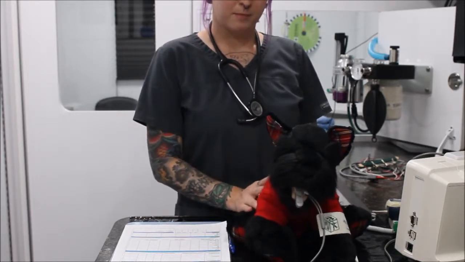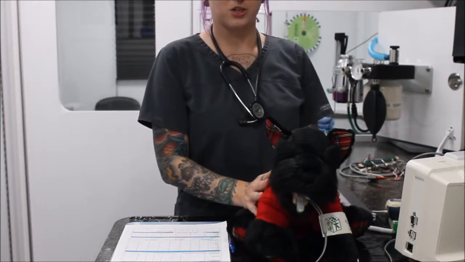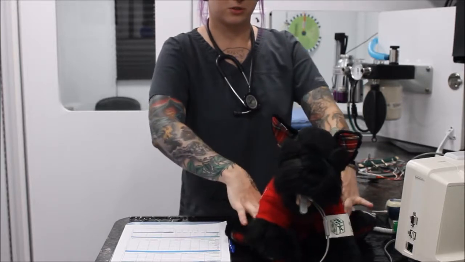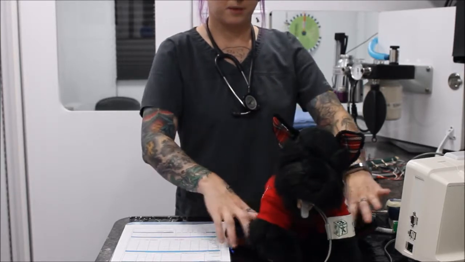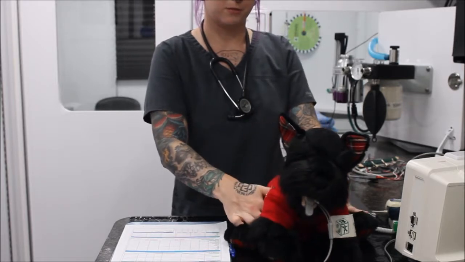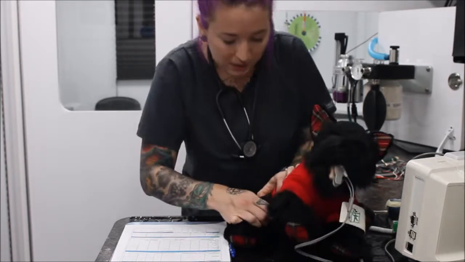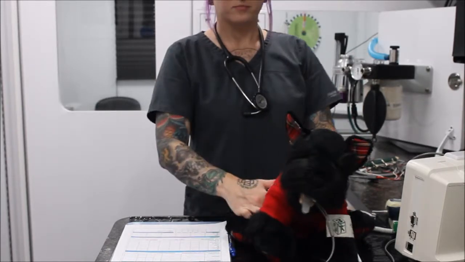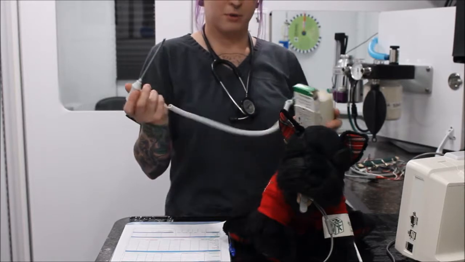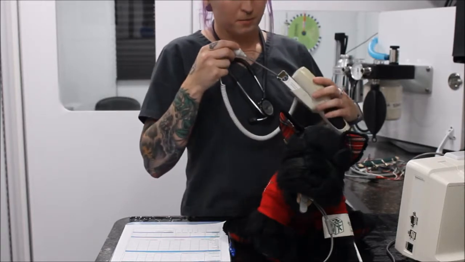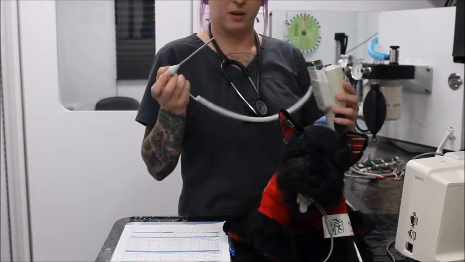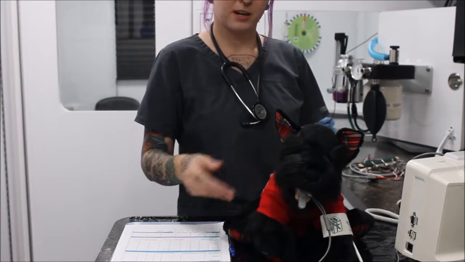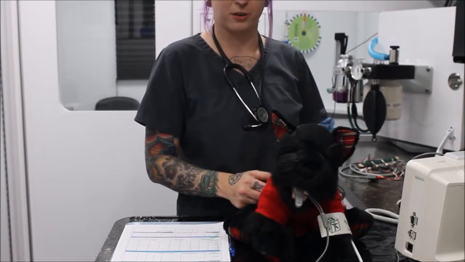So another parameter that we measure during anesthesia is temperature. Temperature can tell us quite a bit. If the temperature is too low, then they become hypothermic and they might not be able to absorb the anesthetic drug all that well. So we monitor temperature basically throughout the entire procedure by leaving the monitor with the probe on our patient. Normal temperature for a patient under anesthesia is usually about 97 to 100 degrees Fahrenheit.